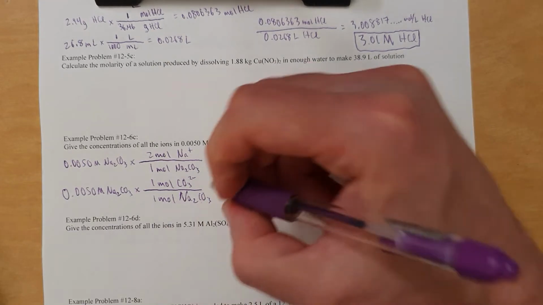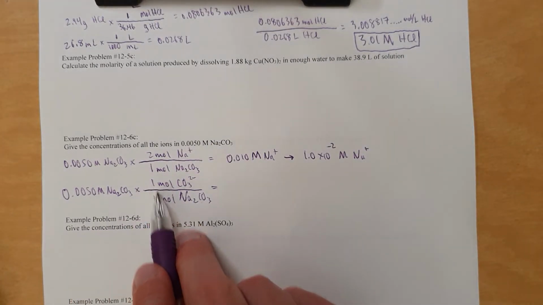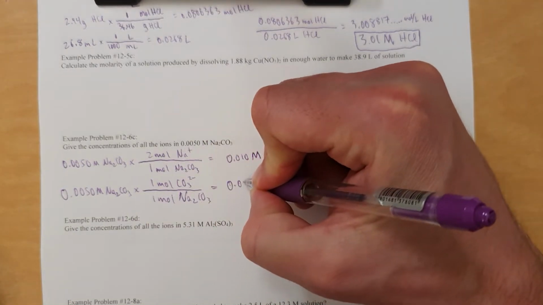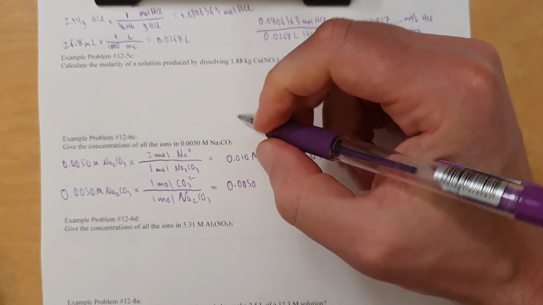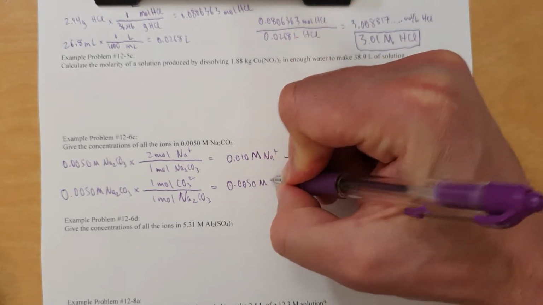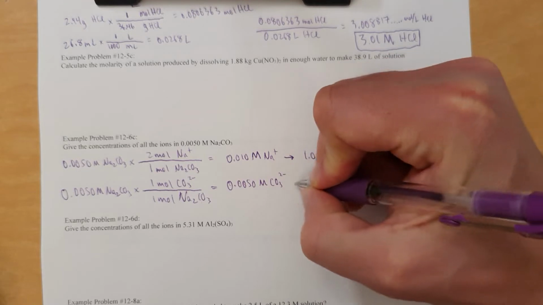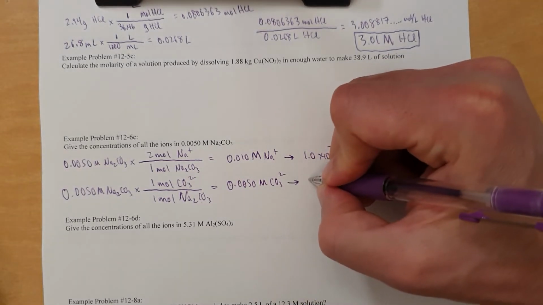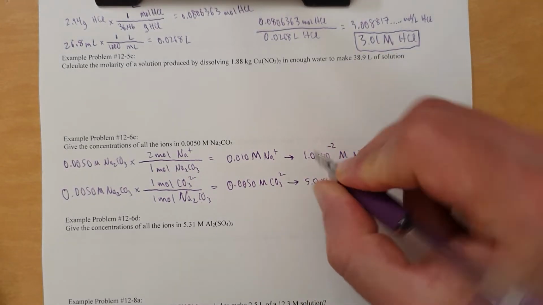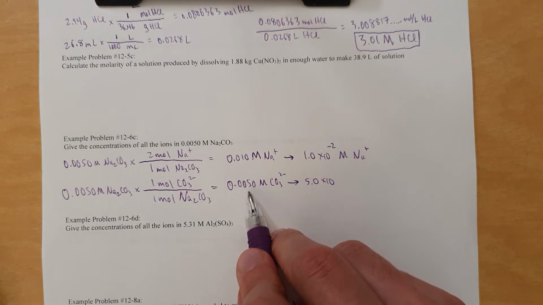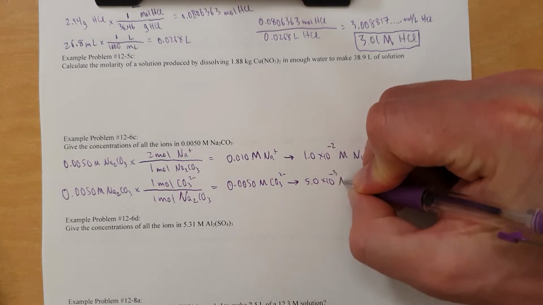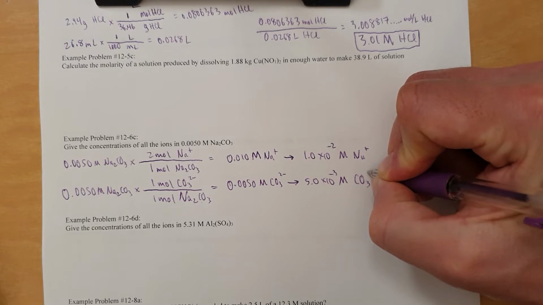So in other words, we just wind up with the same number again, because this times 1 divided by 1. So it's 0.0050 molarity carbonate. And we've got to change that to scientific notation, so that's 5.0 times 10 to the negative third molarity carbonate.